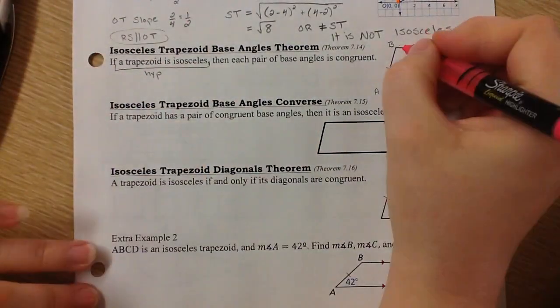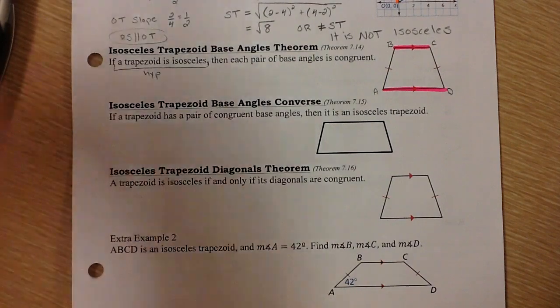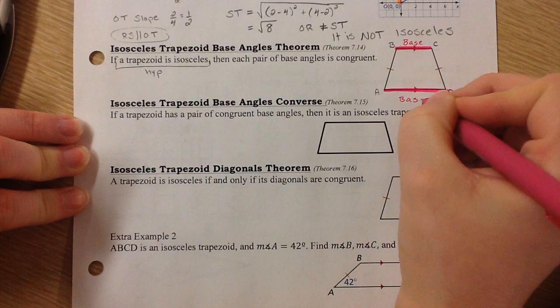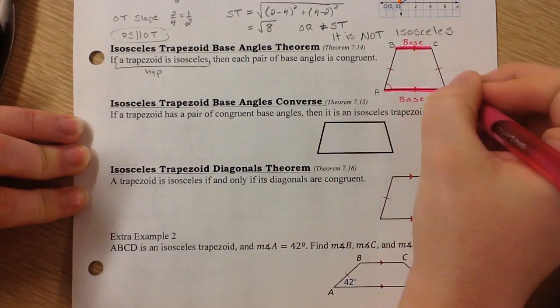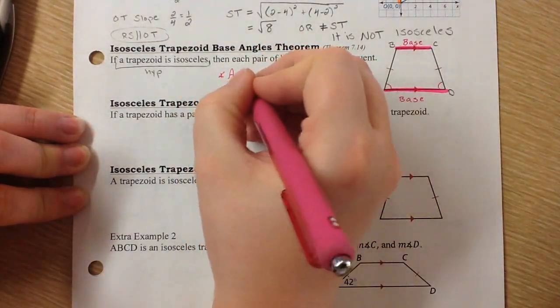If we look at our bases, my base would be here, and there are my two bases. Each pair of base angles is congruent, which means the angles at this base, angle A and angle D, are congruent.